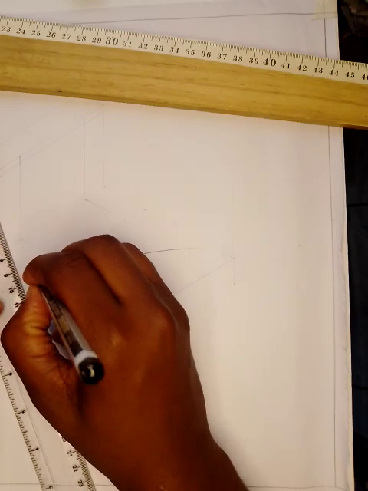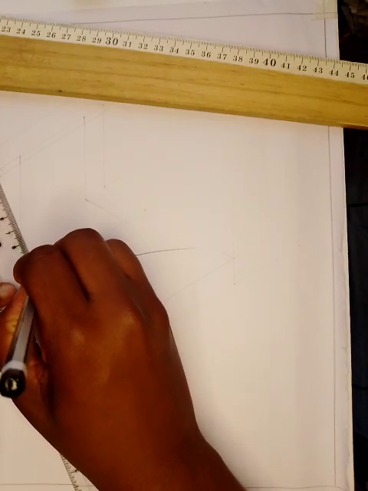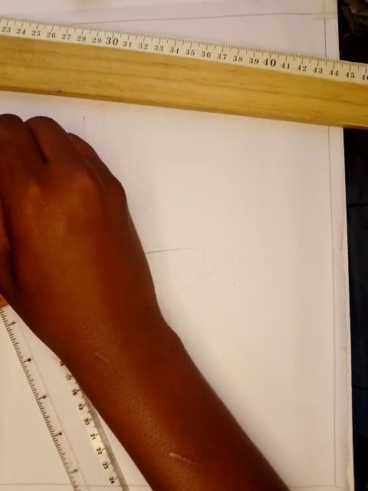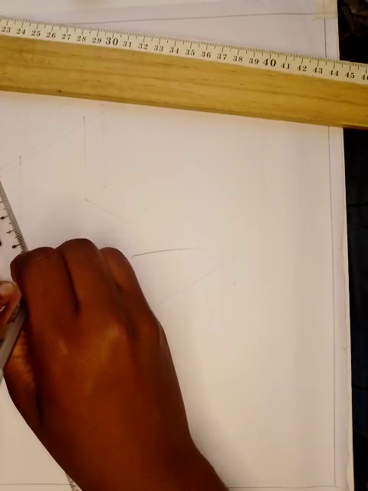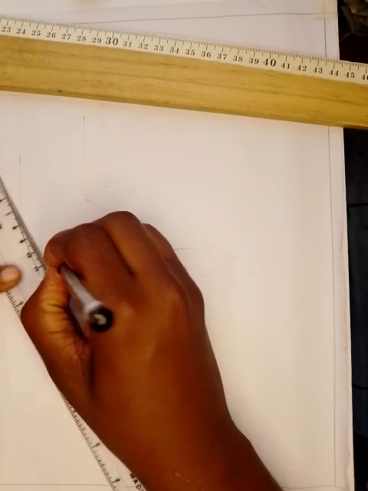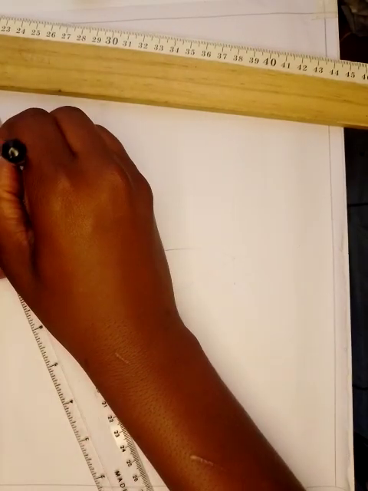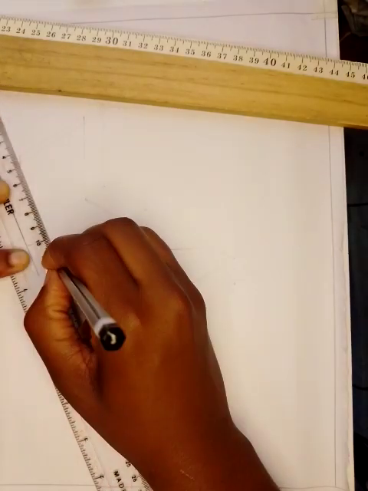So now I can use my ruler here to draw my slanting line here. That one. This is another. That.